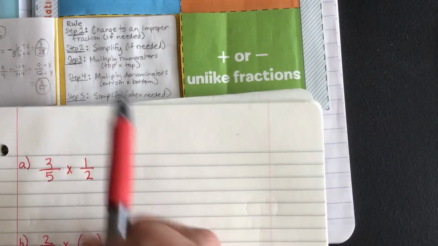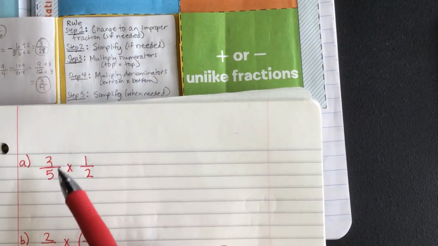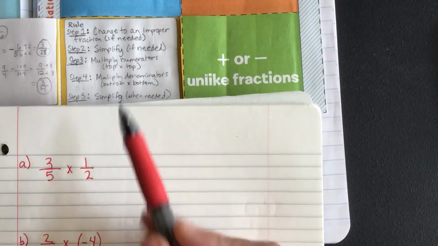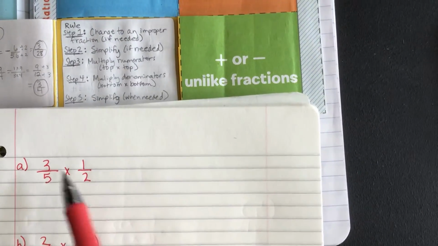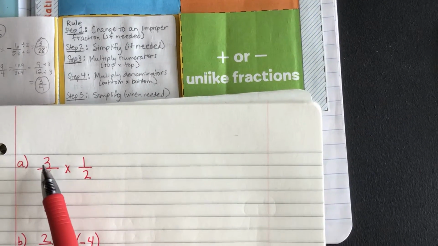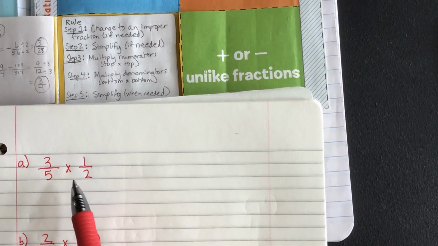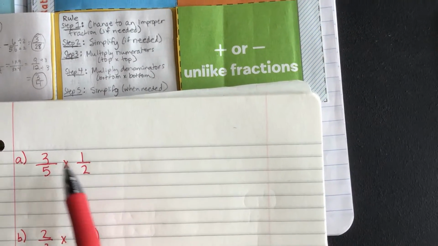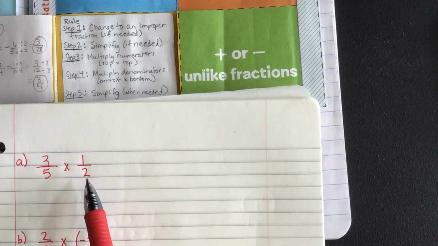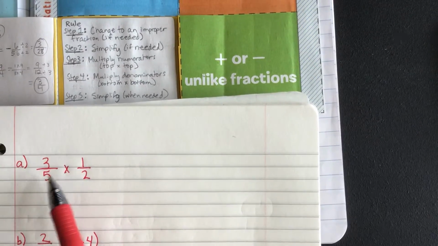So if I'm looking at A, step 1 says change to an improper fraction if needed. I don't need to, so now I can move to step 2. Step 2 says to simplify. So remember, I'm looking for common factors in my numerators and my denominators. I can't simplify this fraction. I know 3 and 2 do not have common factors, so I can't simplify those. I know 1 and 5 don't.